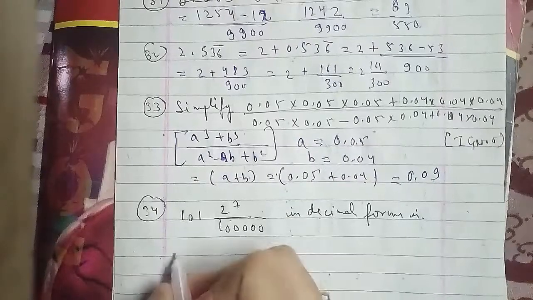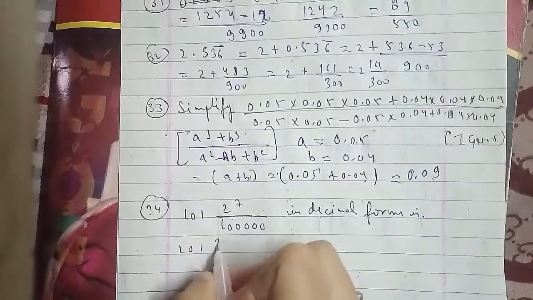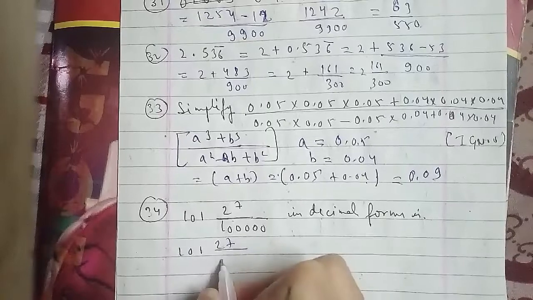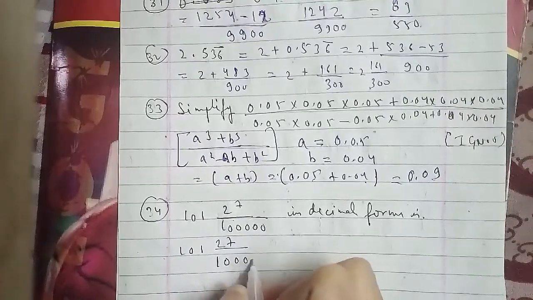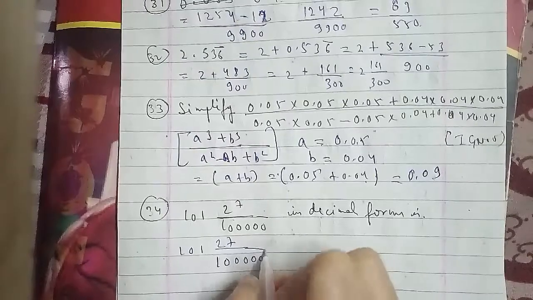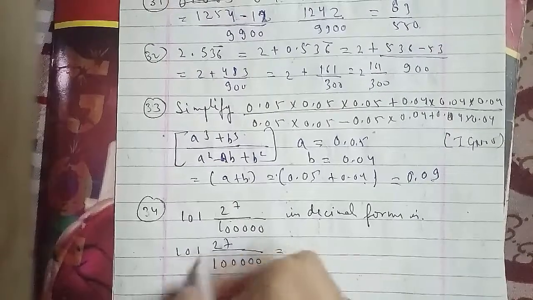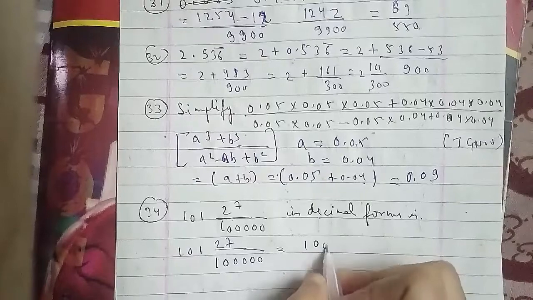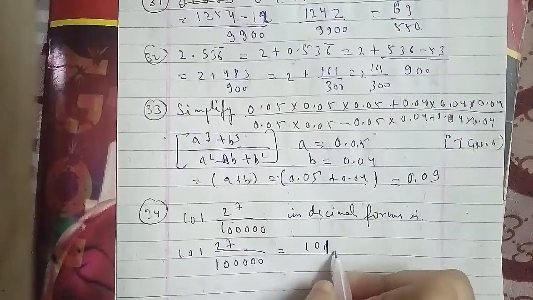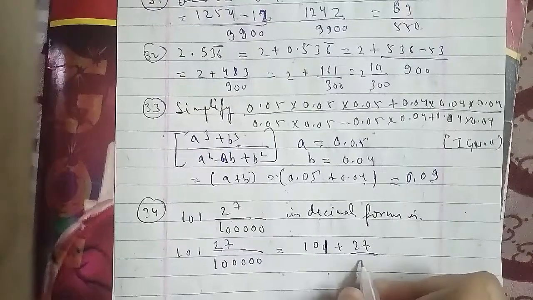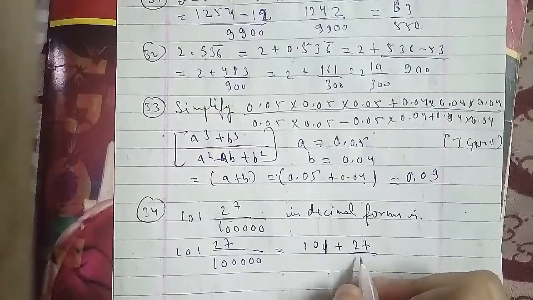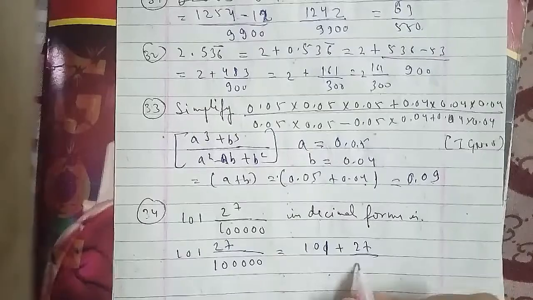101 and 27 upon 1 0 0 0 0 0, that is equal to, we'll take 101 alone, 101 plus 27 upon the 5 zeros.